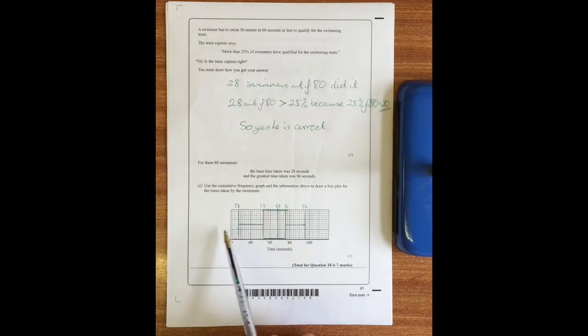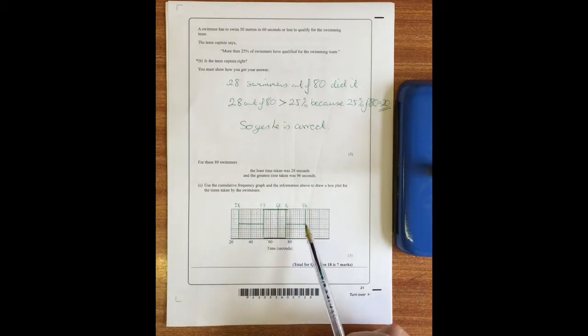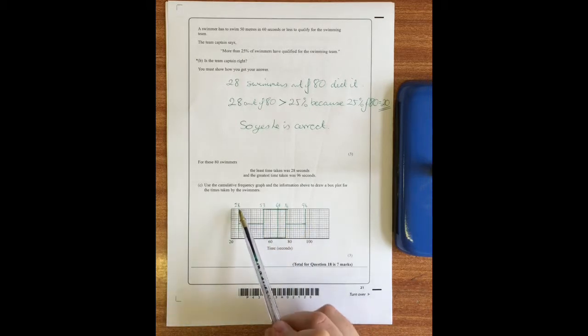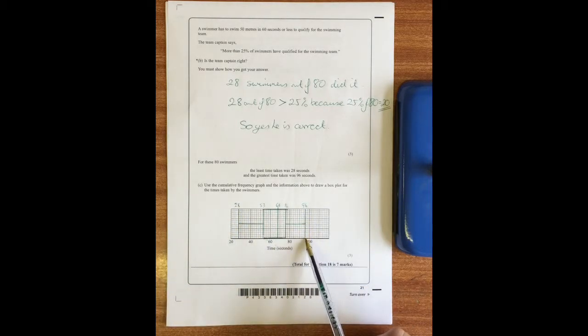Well, the box plot looks like this. This is the minimum time, lower quartile, median, upper quartile, and the maximum time. So I can draw on the minimum time, which was 28, the maximum time was 96, and the median time was 68 that we did in question A.